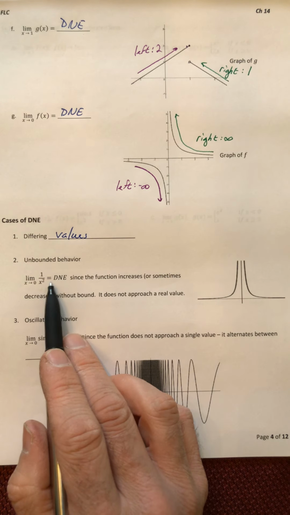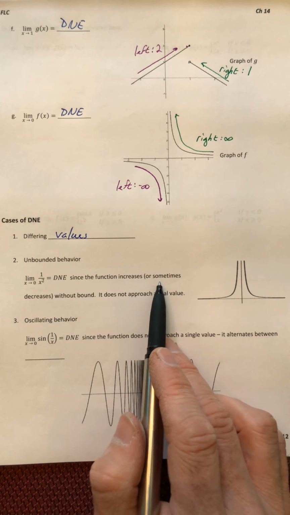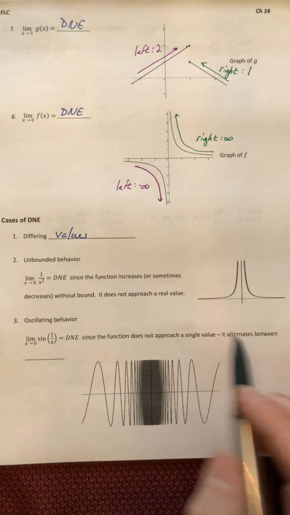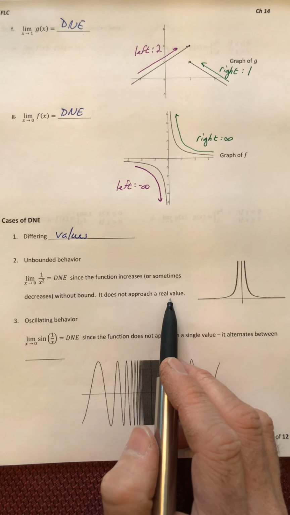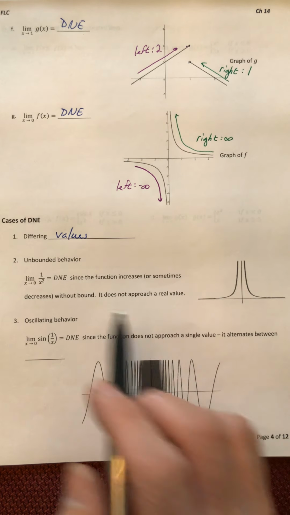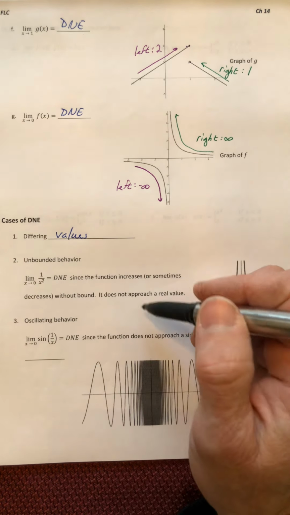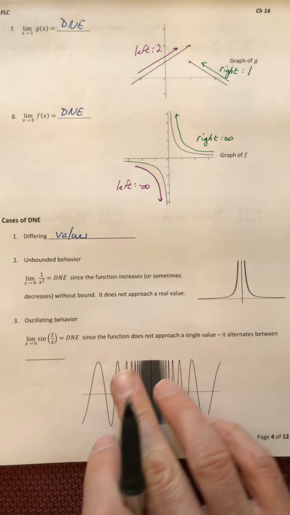It does not exist since the function increases, or sometimes decreases, without bound. It does not approach a real value or an actual number. So in order for the limit to exist, it has to approach a number, not infinities or something.